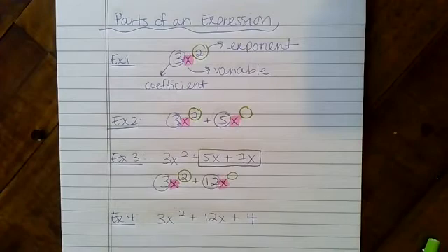So a term is anything separated by a plus or minus sign. So I have 1, 2, 3 terms. Sorry, my Medicare is crazy. Just realized. Okay, so I have 3 terms in this example.